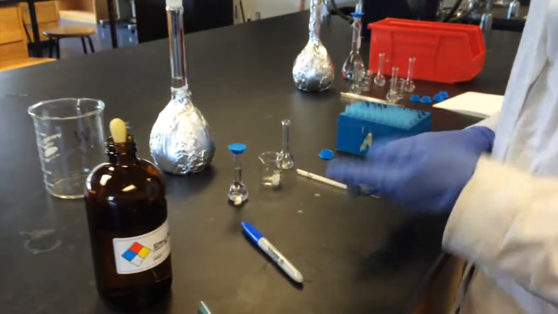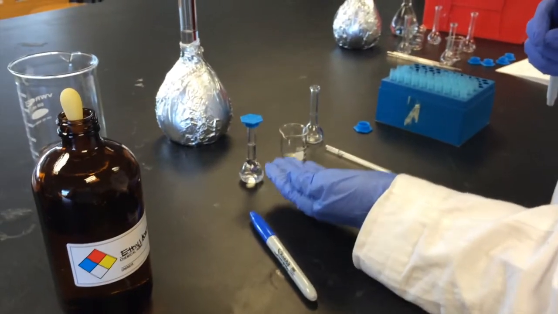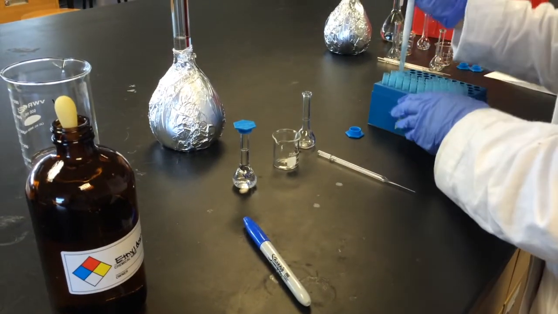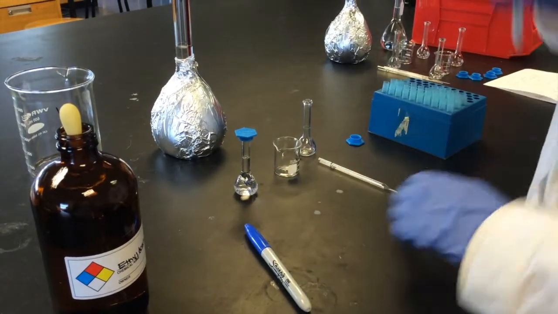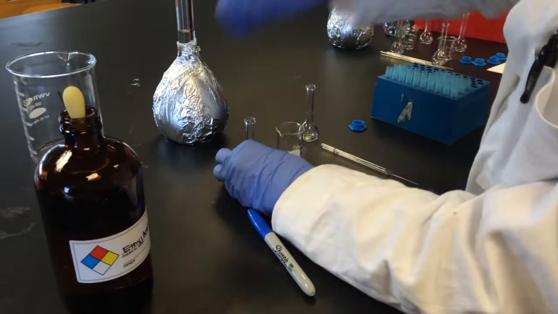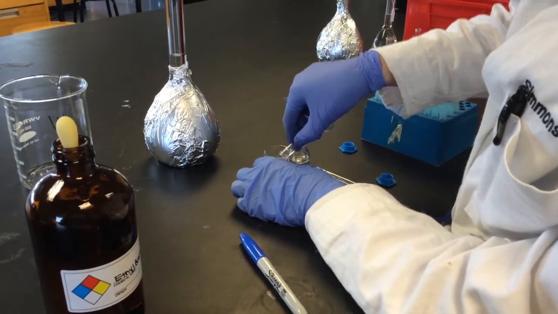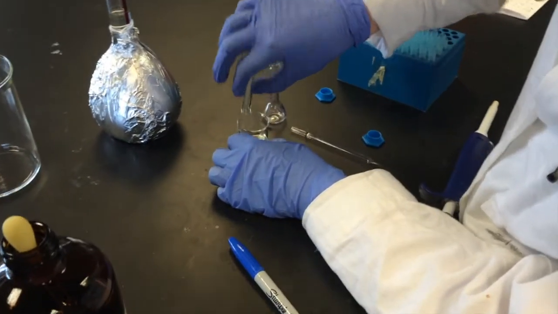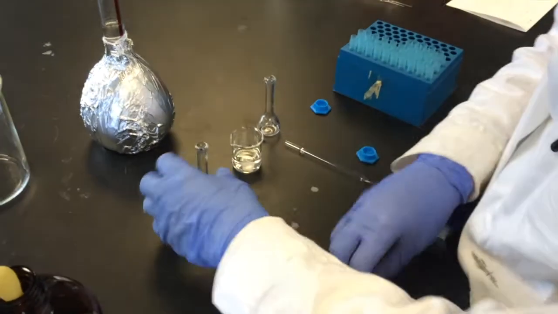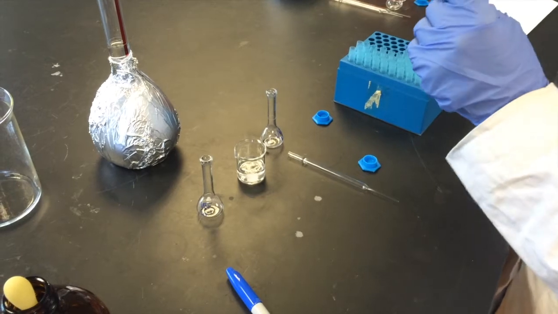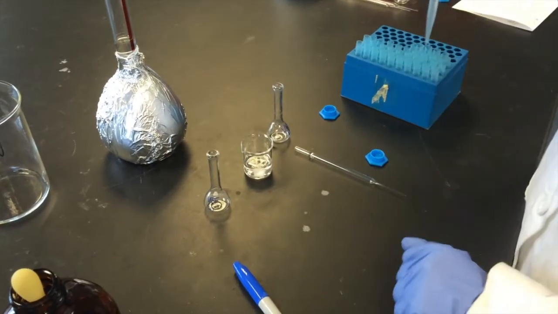Now, to take your second dilution, you're going to take 1 milliliter using the micropipette from this volumetric. But the pipettes don't actually fit into the volumetric, so what I like to do is pour it into a clean little baby beaker. And then take 1 milliliter using my micropipette.